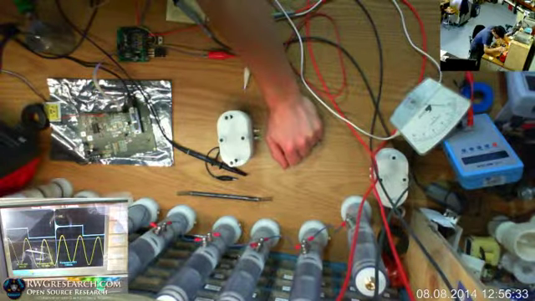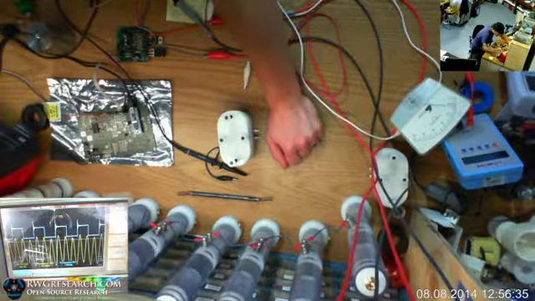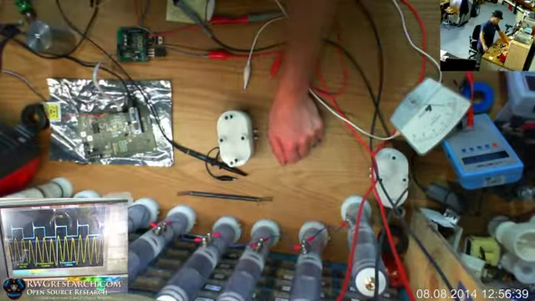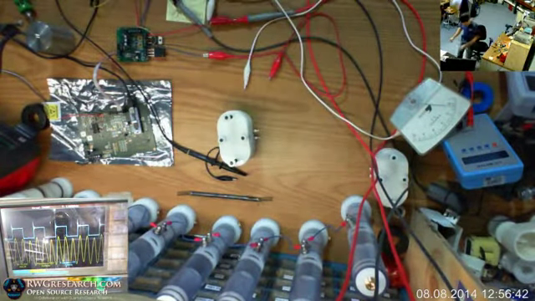I'll play with that another time. Look at that though. 1, 2, that's exactly the right frequency changing.